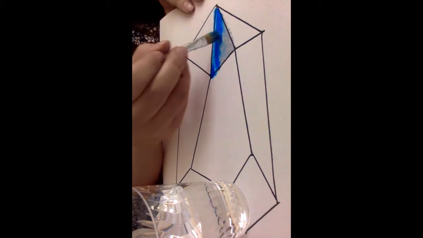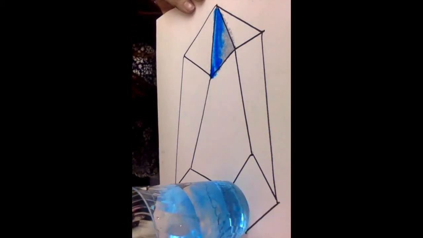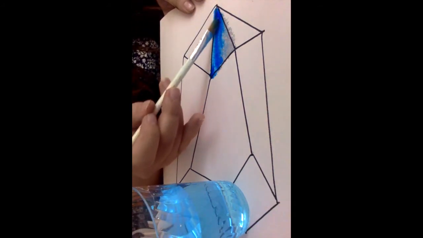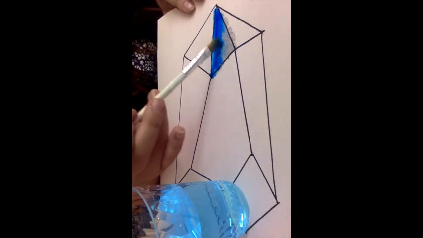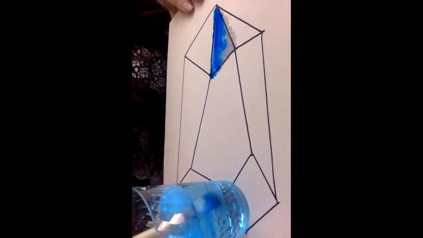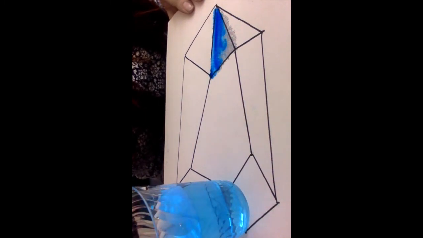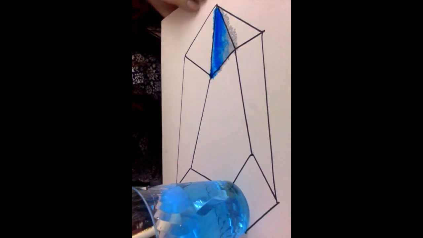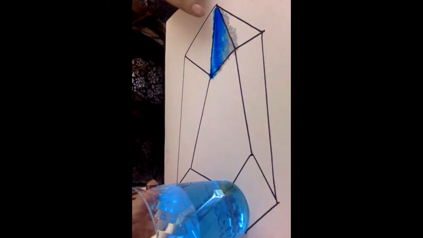You guys see how the color is starting to spread a little bit? I'm going to get just a little bit more. And I'm just doing a line on one side. Now, am I mixing it all together? No, I'm just letting the color move where it wants to move, right? So I'm going to let that one dry for a little bit.